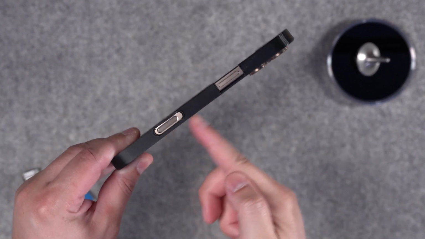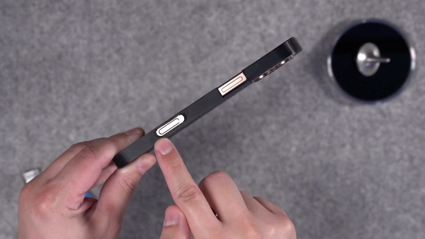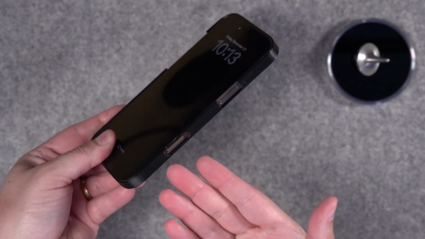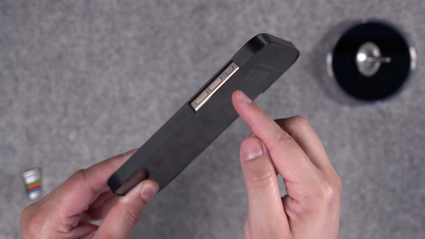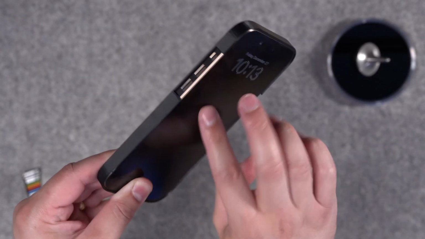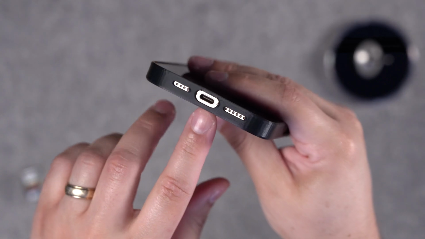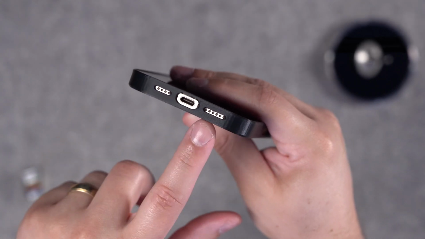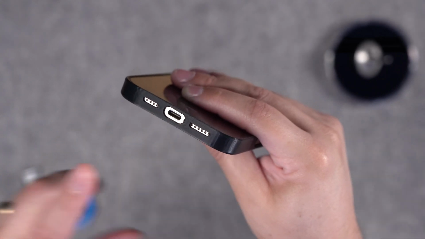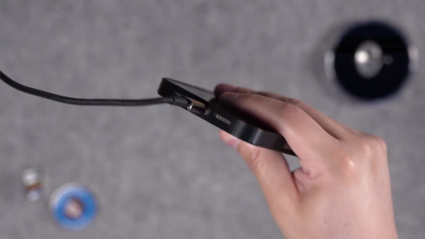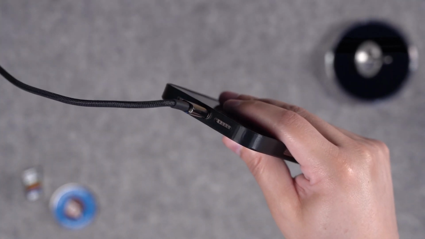Cutouts for the buttons are actually pretty good. Clear access to the sleep button and camera control. Better than most case manufacturers, actually. And you have full access to the action button and volume buttons here. But I was really impressed with the cutouts here on the bottom. All the speaker holes align great to the case, and the USB-C opening is pretty substantial, so you're not going to have any problem plugging in your USB-C cable to charge or do some filming.